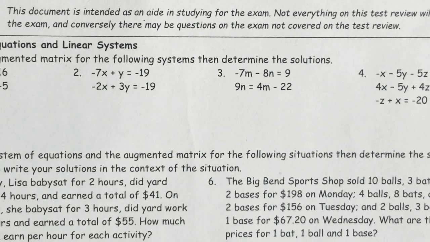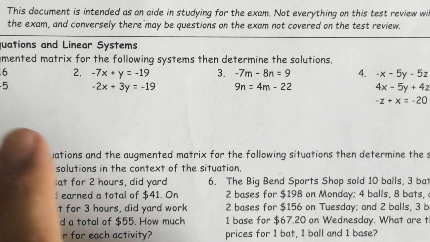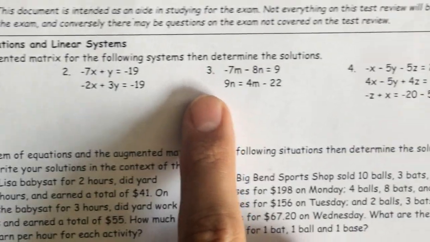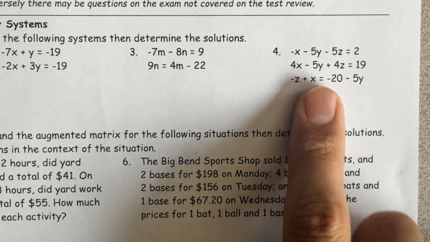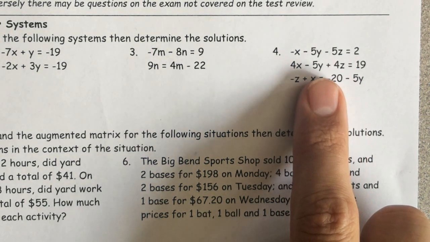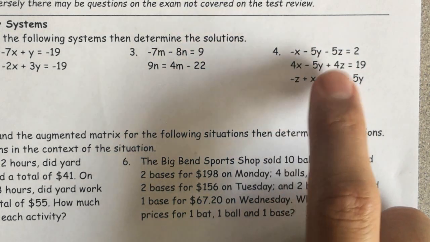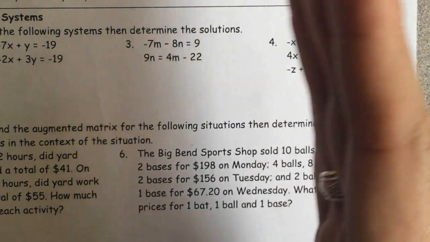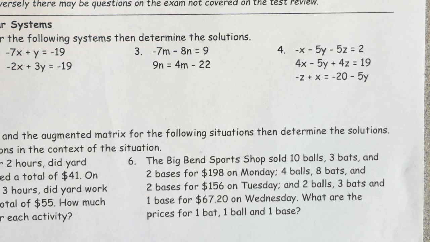I'm just going to go with number 3 right here, and that's it. All these are 2x2 systems except for number 4. Number 4 is a 3x3 system. It is done the same way, except you have 3 variables to worry about, or in this case 4 columns.